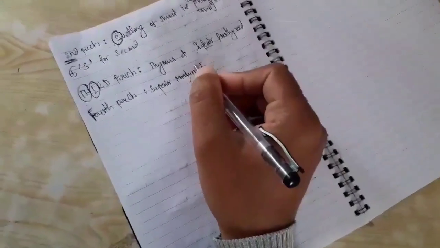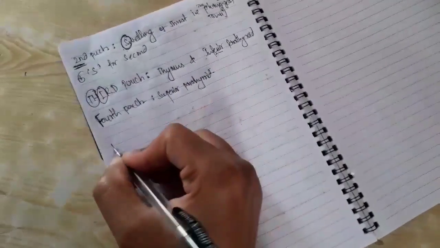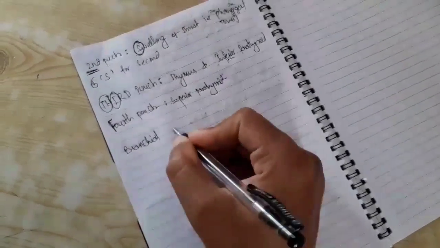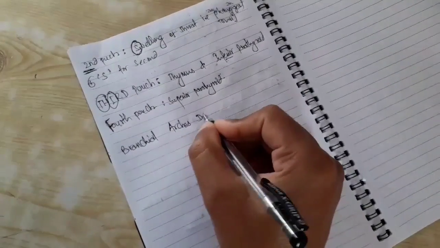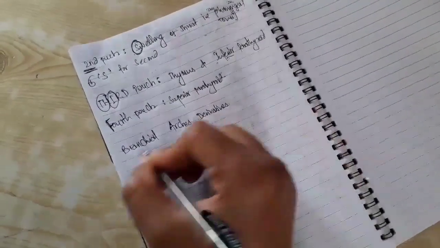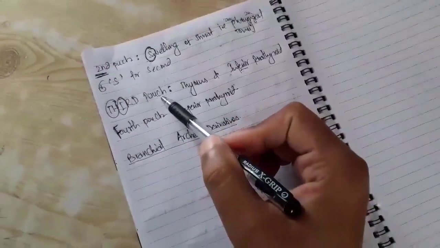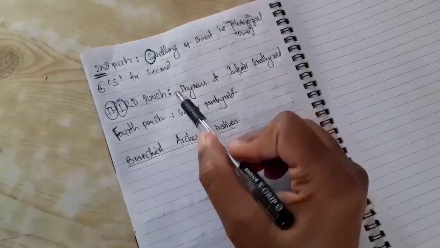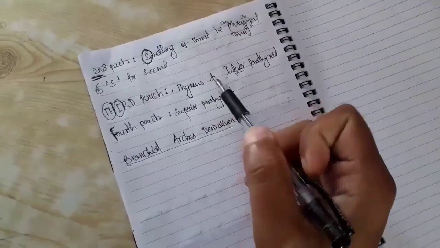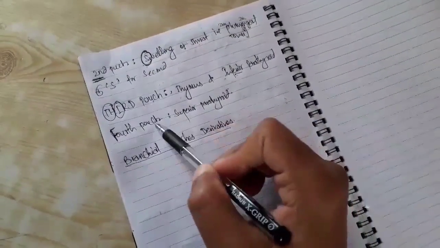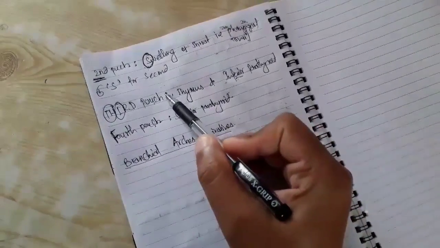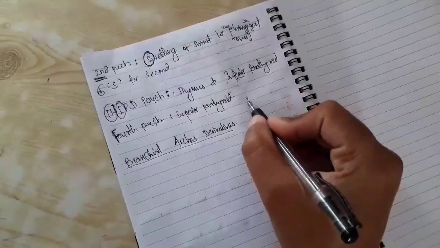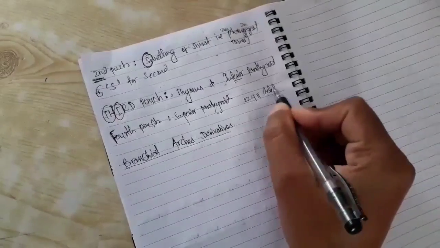Now we will move towards the branchial arch derivatives. Before that, we will discuss an important clinical association, that is DiGeorge syndrome. DiGeorge syndrome is a defect of the third and fourth pouch. It is due to 22q11 deletion.